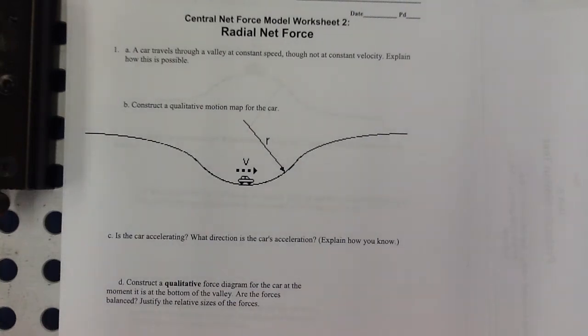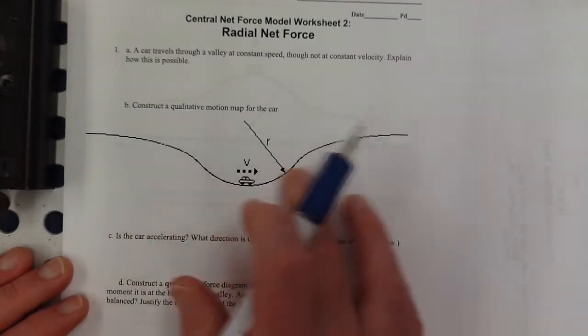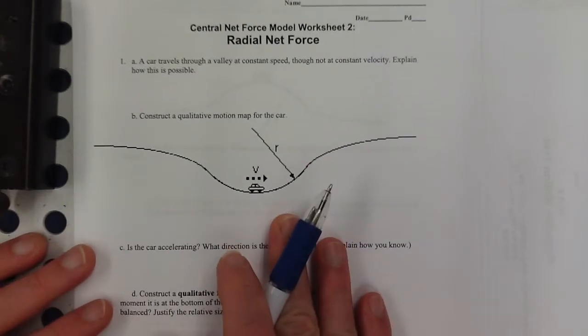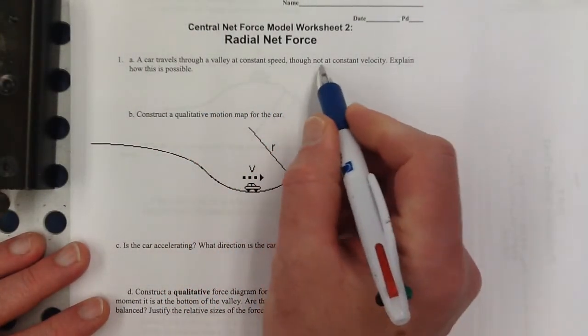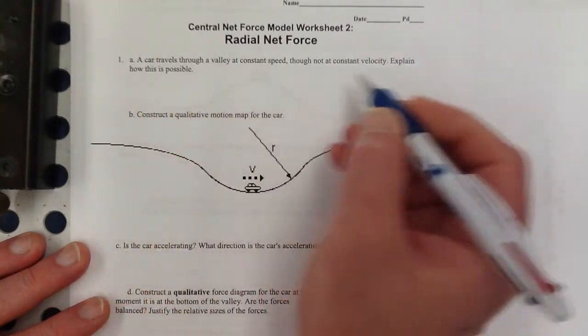Okay, circular forces, number 2. This is one of the classics, right? Car going through a valley. This is a situation we should be very comfortable with. Car travels through a valley at a constant speed, though not at a constant velocity. Explain how this is possible.